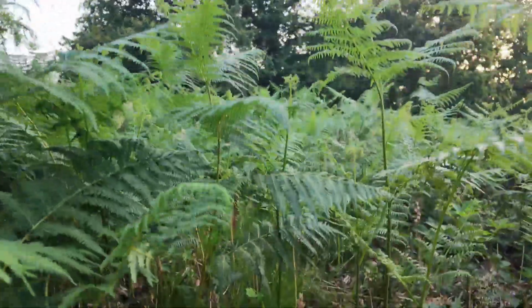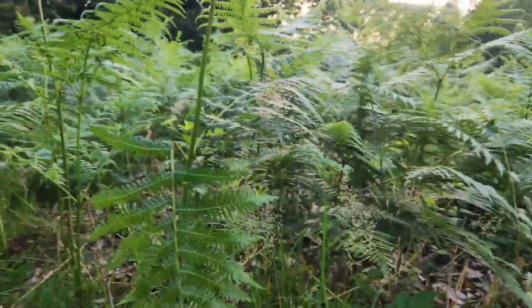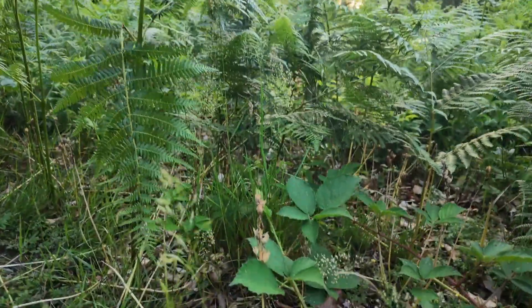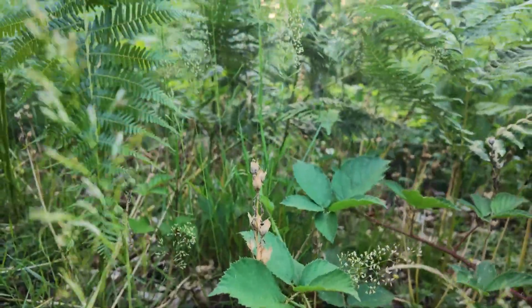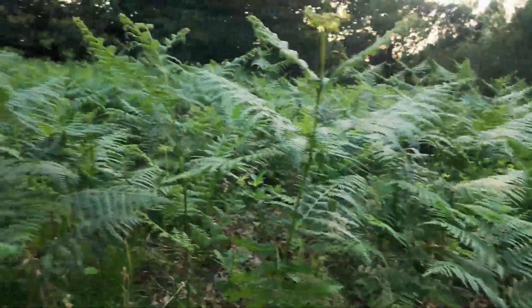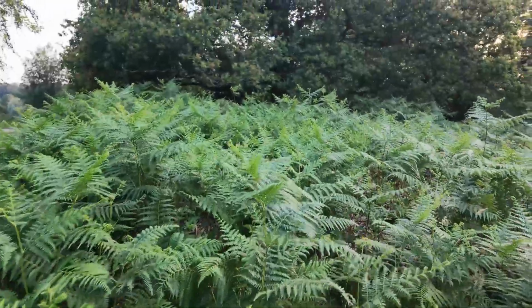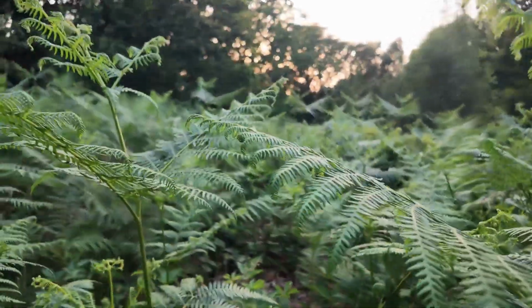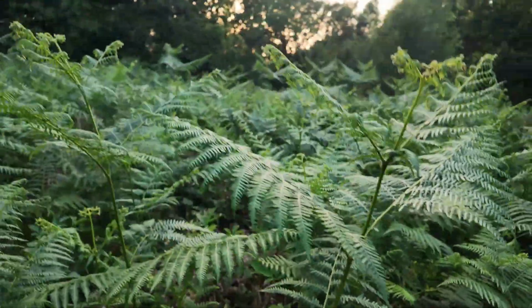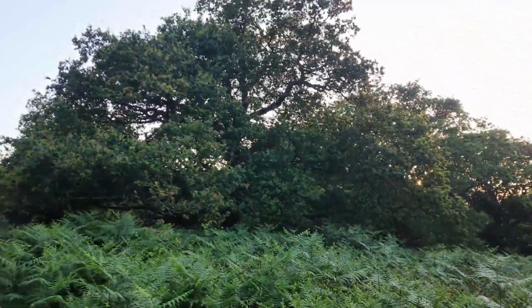So this edge here, we can see the remains of some bluebells that grew earlier in the year. They'll be out on the edges here, and we can see there's a small oak growing on the edges, and there's grasshoppers hopping throughout.